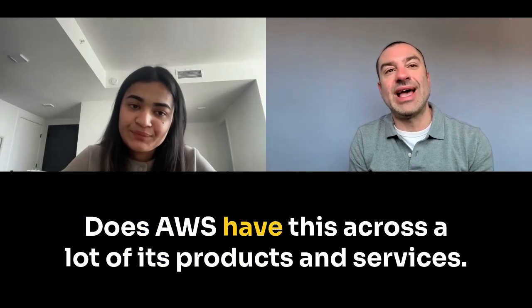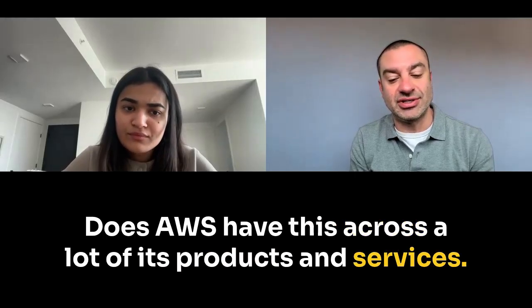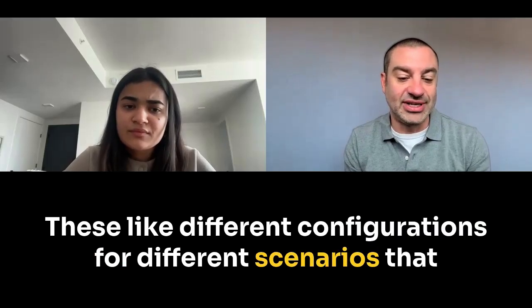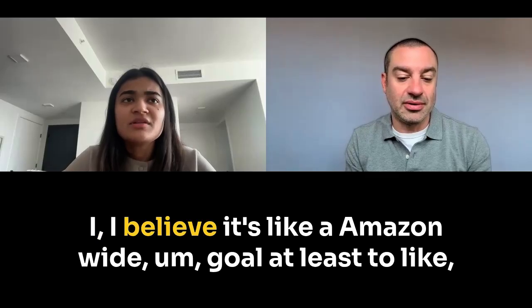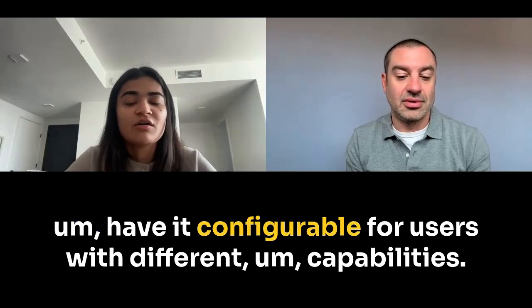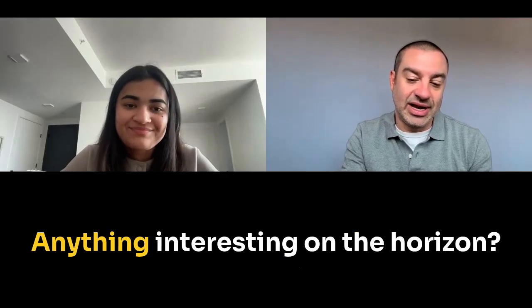Does AWS have this across a lot of its products and services? These different configurations for different scenarios that people might be encountering? I believe so, yes. I believe it's an Amazon-wide goal, at least, to have it configurable for users with different capabilities. What's next for SageMaker? Anything interesting on the horizon?